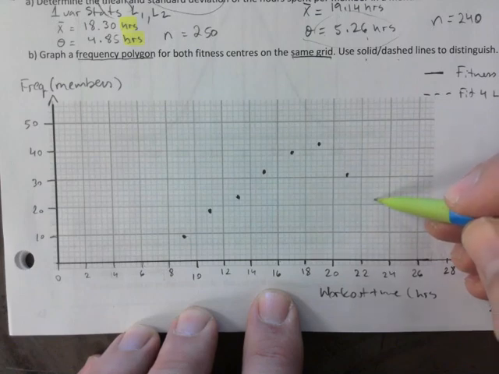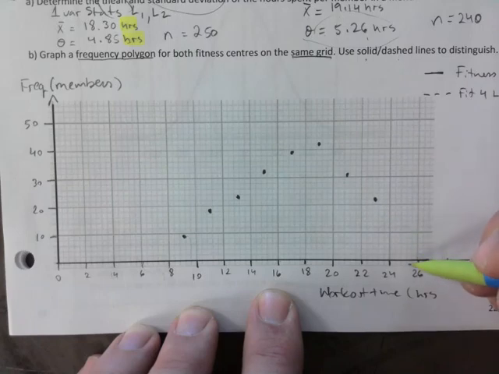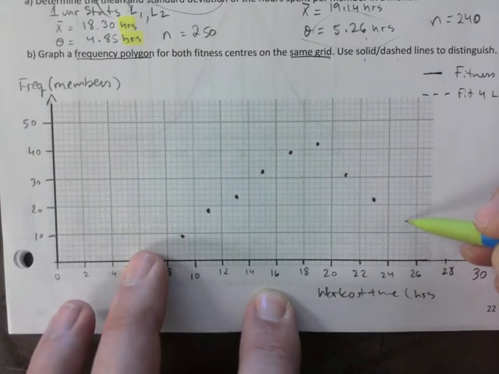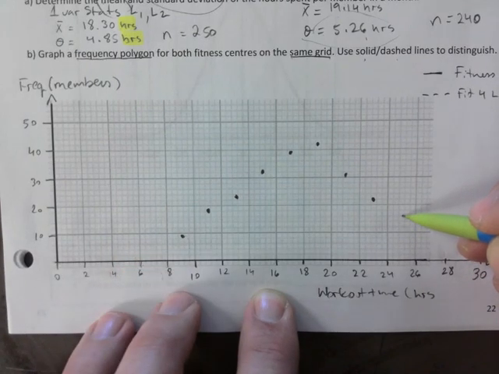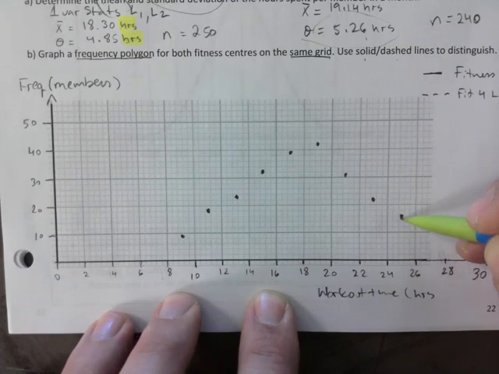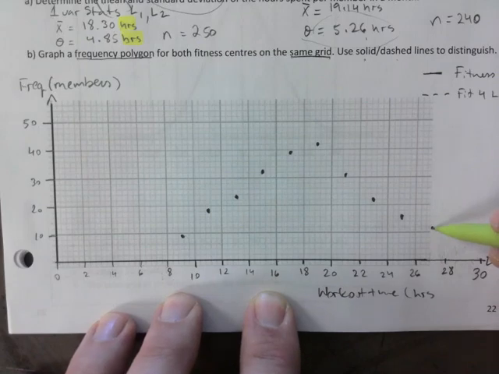This is 20, that's 22 right there. 16, 10, so this is 10, 15 would be there, 16 is right there. 11 and 7. 7 is right about there.